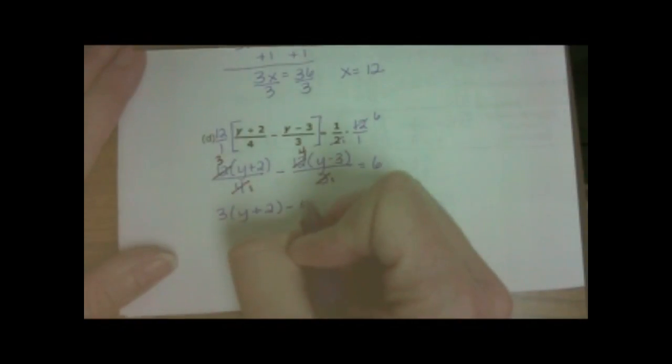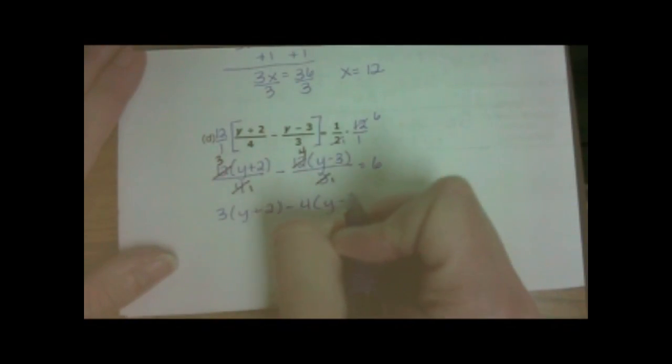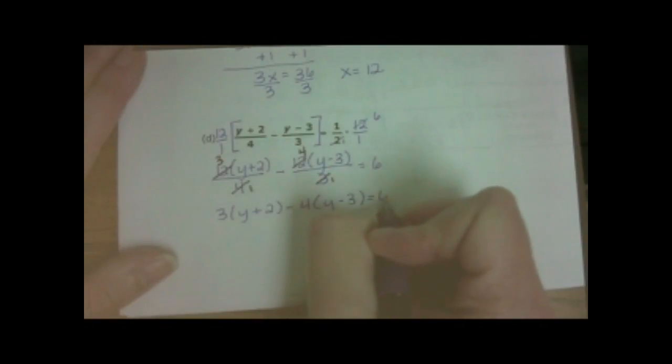Here, I can cancel because these things are multiplied. 3 goes into itself once and into 12 4 times. Now notice both my denominators are 1, which means my whole denominator can just drop off. So here's what I have left: 3 times y plus 2 minus 4 times y minus 3 equals 6.